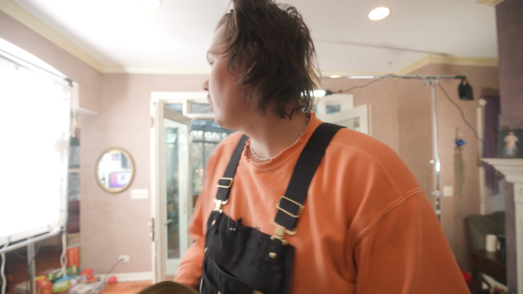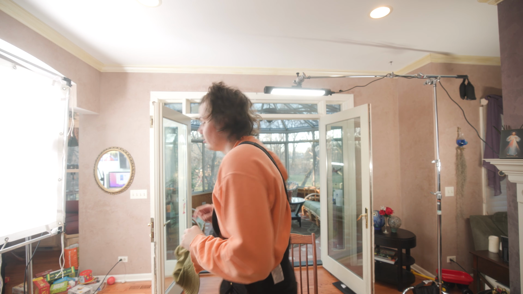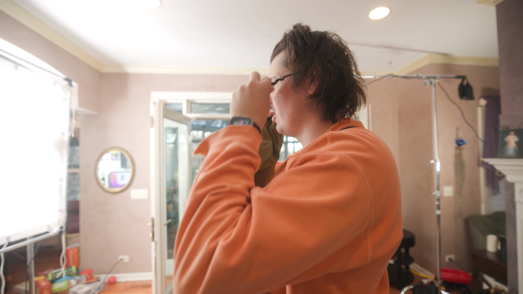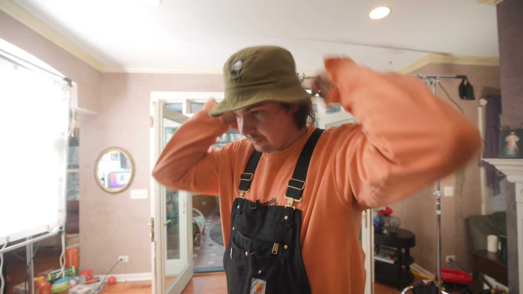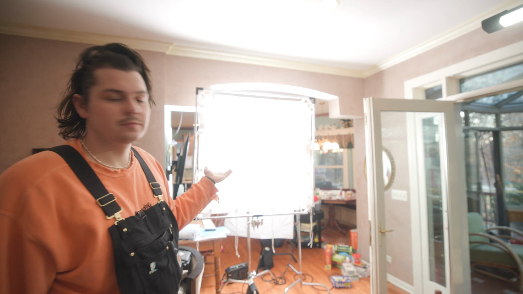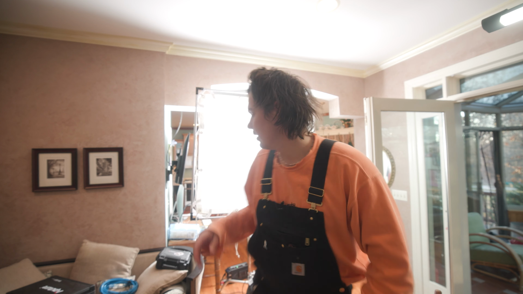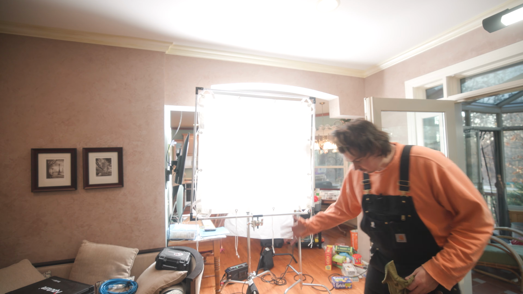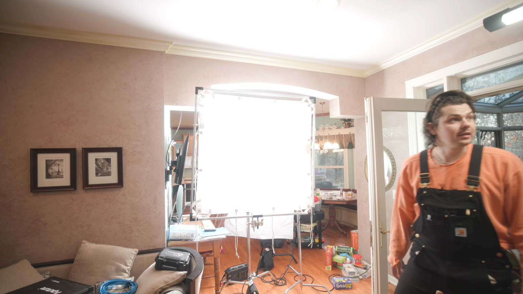Okay, so now we got the lighting done. So I'm gonna walk through what we have here. Oh, breaking a sweat. Okay, so we're gonna start with the key light. So what we have here is a 4x4 diffusion with an Aperture 600D blasting off of a bounce board, coming in, smooth light onto the face.